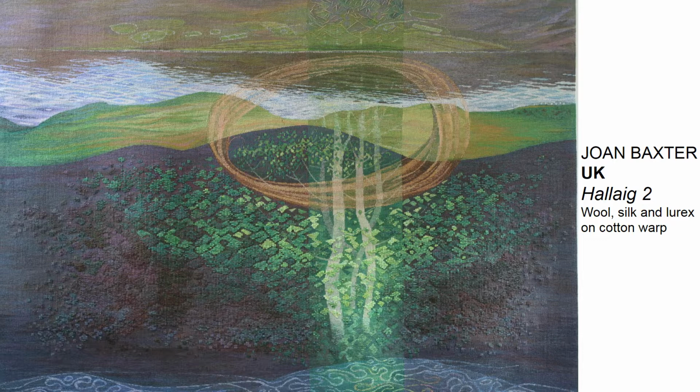This is a detail from a piece by Joan Baxter called Hallaig 2. Again, Baxter is very inspired by the Scottish Highlands, which is her sort of area, and she's very interested in the landscapes and also the cultural heritage of the far north of Scotland. And the title Hallaig is taken from a poem by Sorley MacLean, in which the poet describes how the empty landscape of his ancestral home is haunted by memories of the people who once lived there.